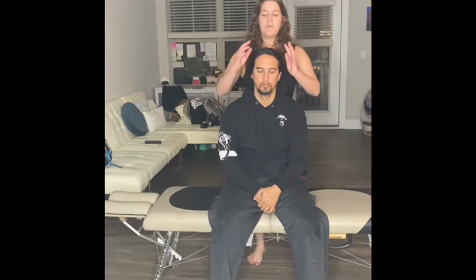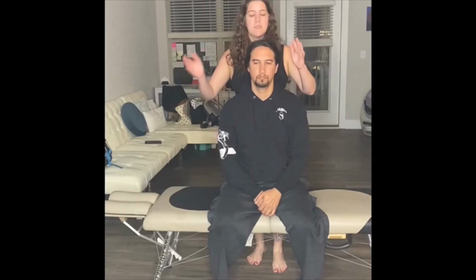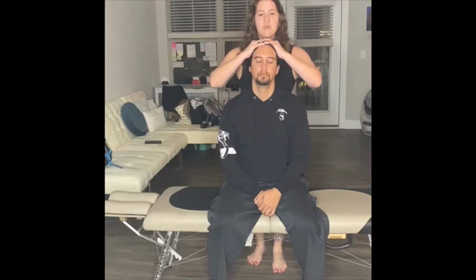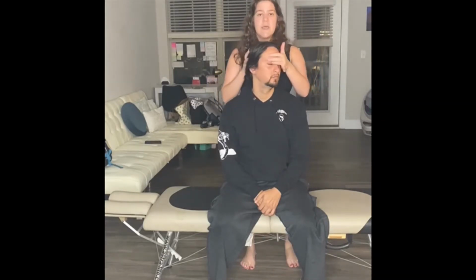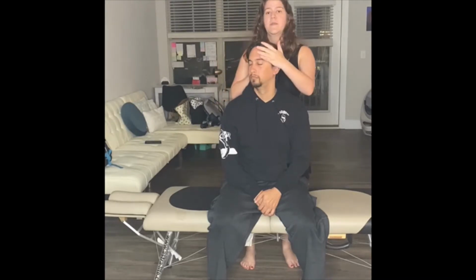For foraminal encroachment tests, we're going to start with cervical foraminal compression. We're going to ask the patient to sit straight forward and push down. And if this gives a negative, we're going to rotate the head and push down, and rotate the head to the other side and push down. The positive will be local pain indicating foraminal encroachment without nerve root compression, and radiating pain indicating foraminal encroachment of the facet, a pathology with nerve root compression.